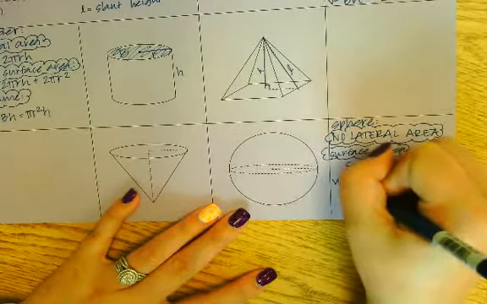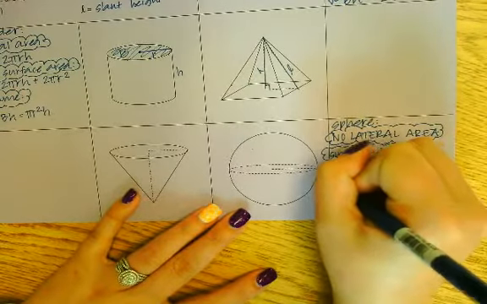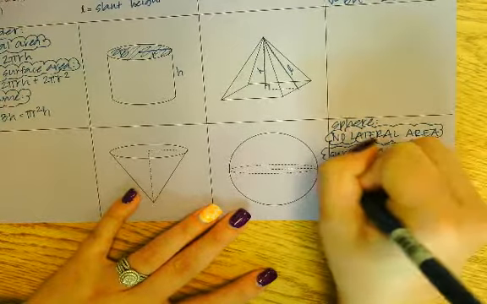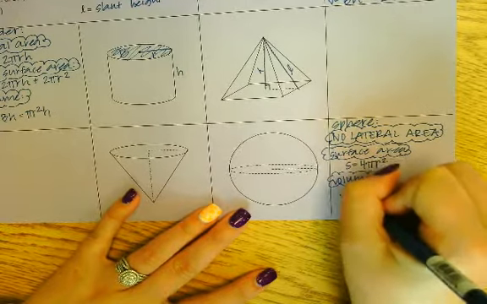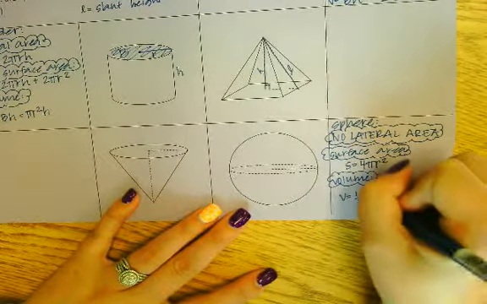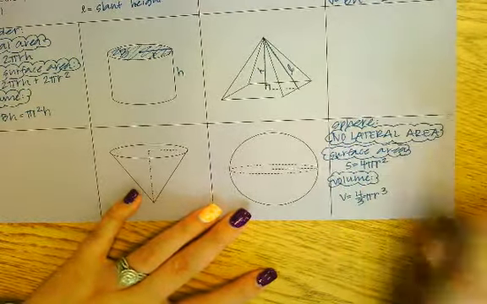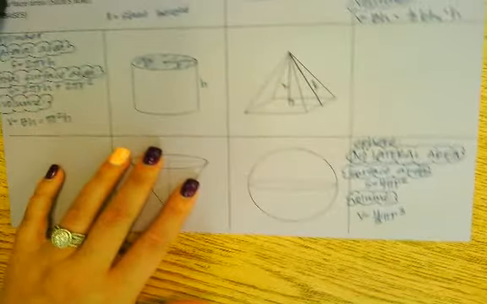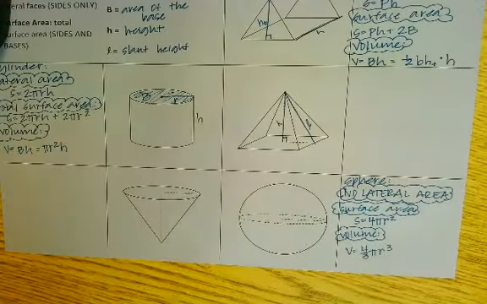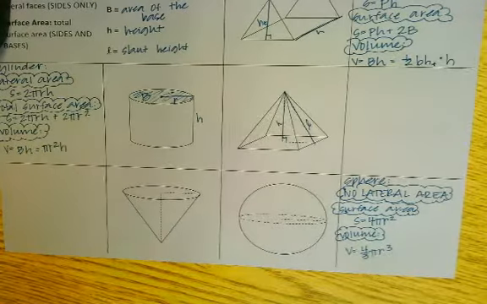And your volume is 4/3 pi r cubed. And all of these formulas will be on your formula sheet. You don't have to memorize them.